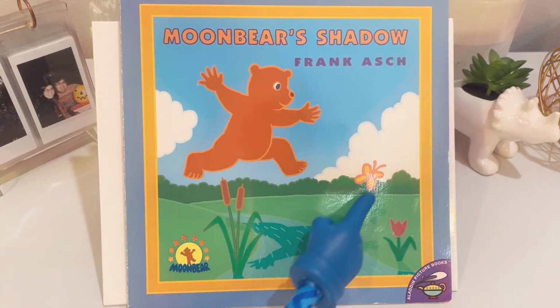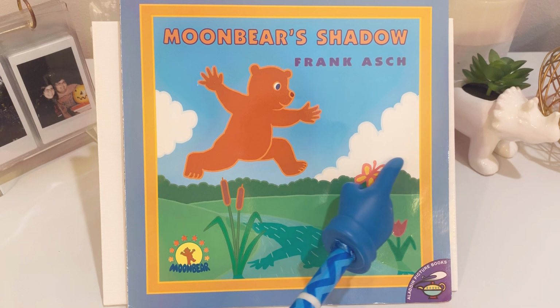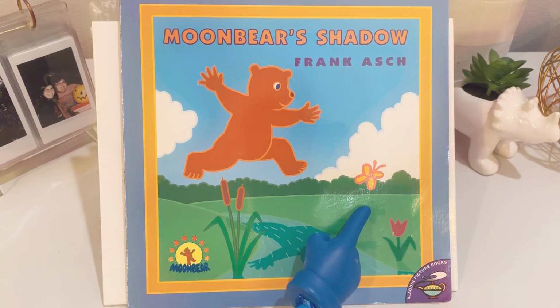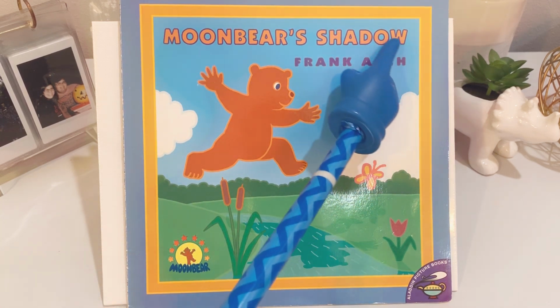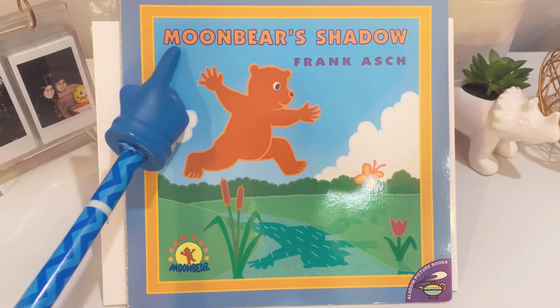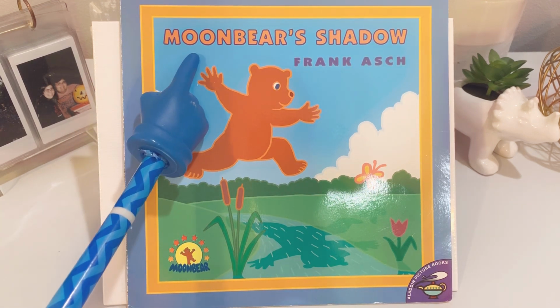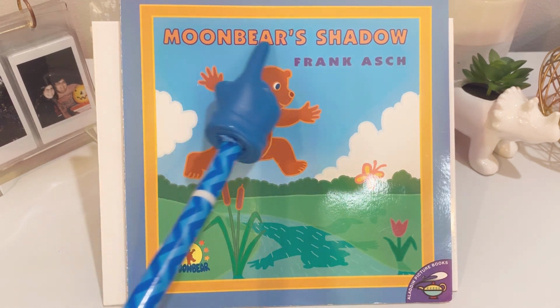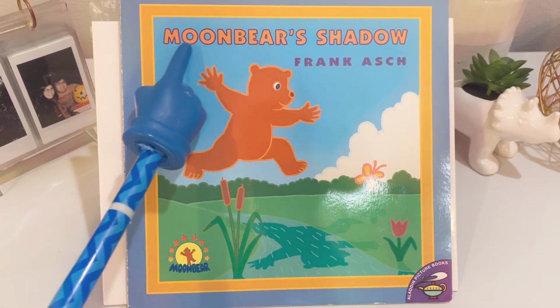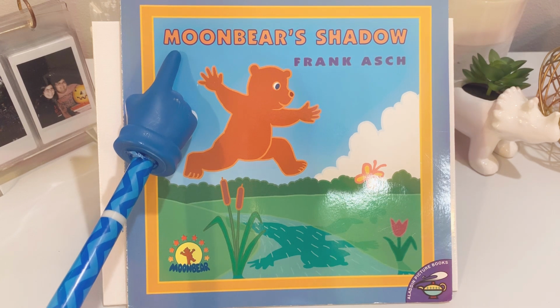Let me look for the title. Is this the title? No, that's not the title. That's an illustration. That's a drawing in the book. Our title is always in bold print or big letters. Look, those are the biggest letters on the page. I'm guessing the title is here. And I know that it is because I'm the teacher. Moonbear's Shadow. What letter does the title begin with?